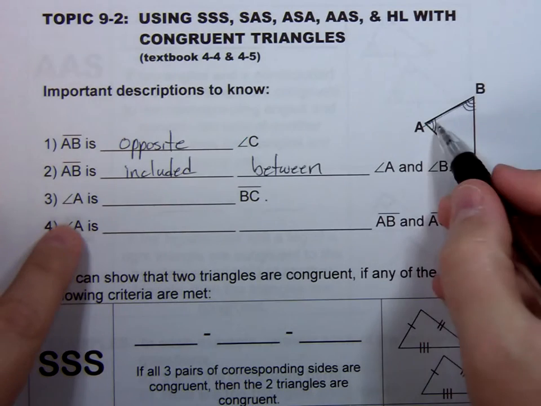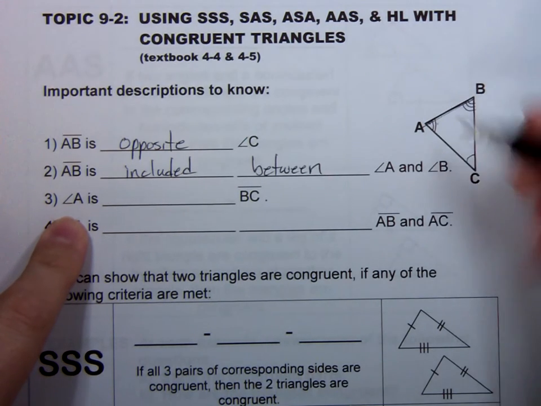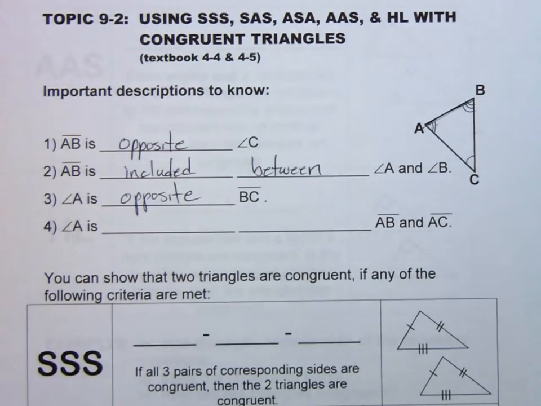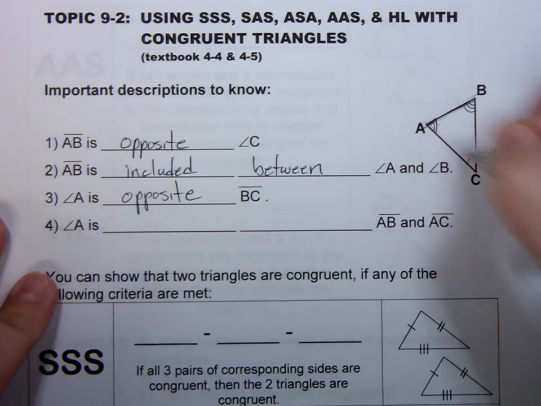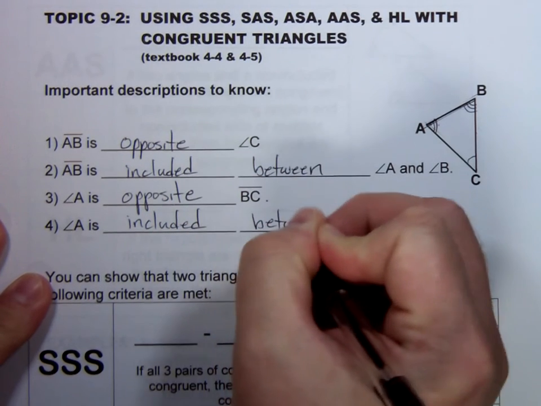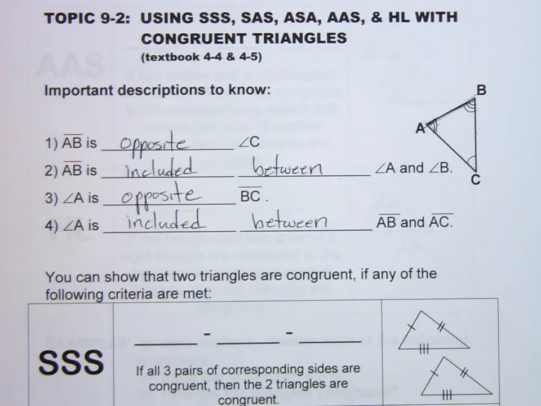Okay, angle A is opposite line segment BC. Line segment BC and angle A are opposite each other. And angle A is included between line segments AB and AC. This angle is created by these two sides. Those two sides are both part of that angle. That angle is between those two sides, included between. Alright, so if we understand those concepts, then hopefully we can understand these as we go through them.